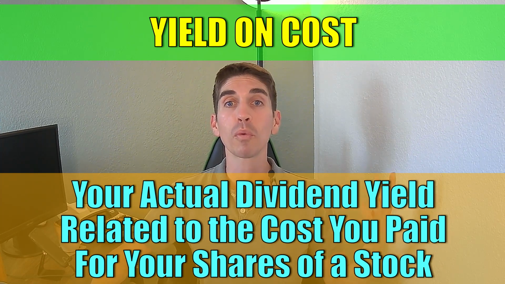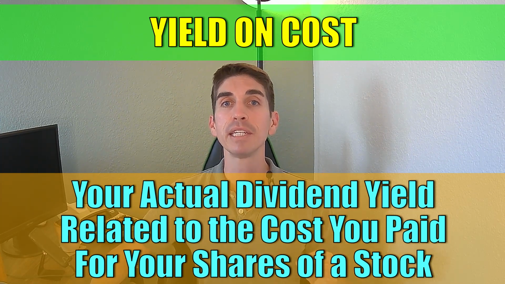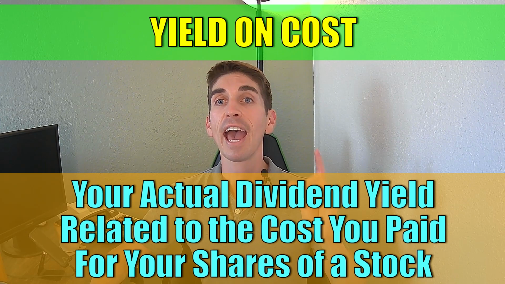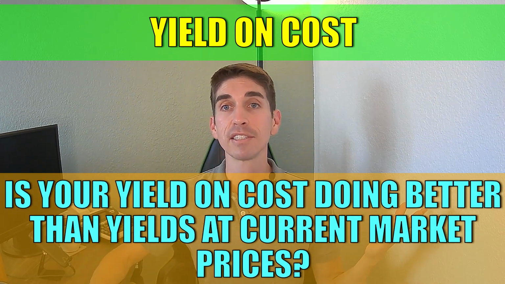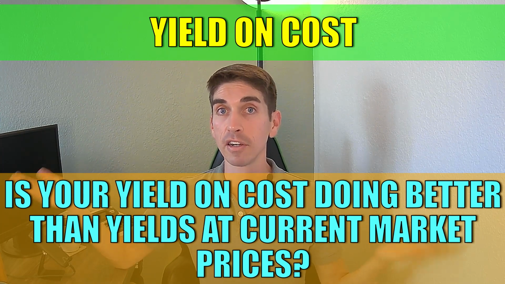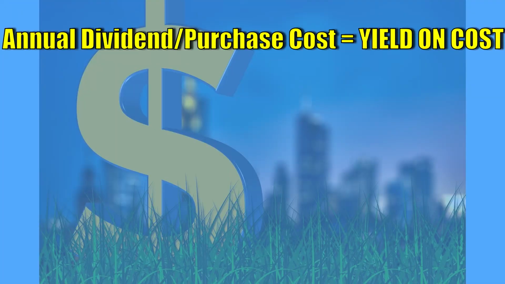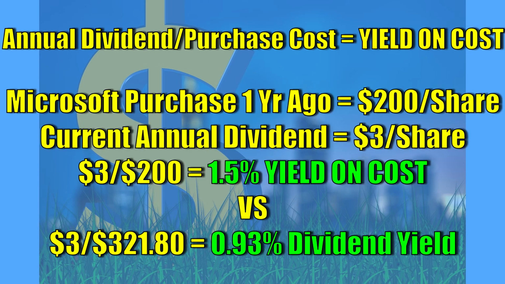Instead of before, where we were looking for the yield of the companies you own if you were buying at today's market prices. So it's a good way to see if your yield on cost is doing better than the yields at today's current market prices. So for a yield on cost example, let's say you bought one share of Microsoft 1 year ago for $200 and the current annualized dividend payout is $3 per share. So your yield on cost would be 1.5%.